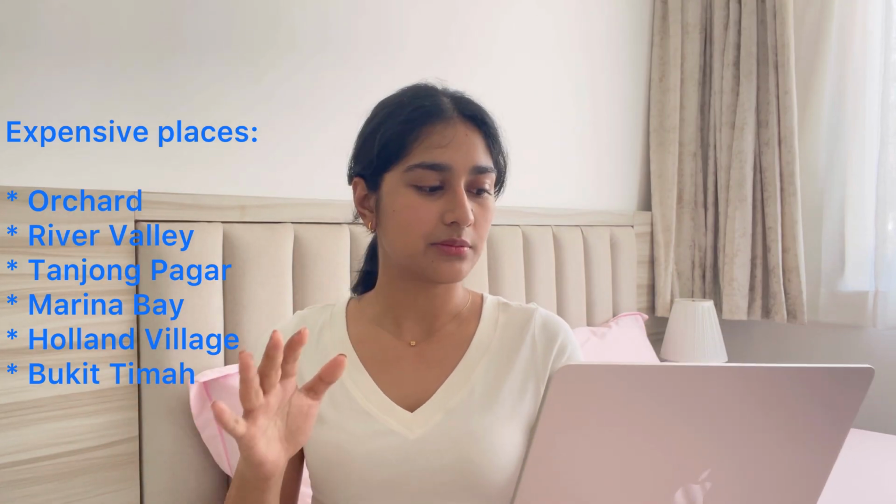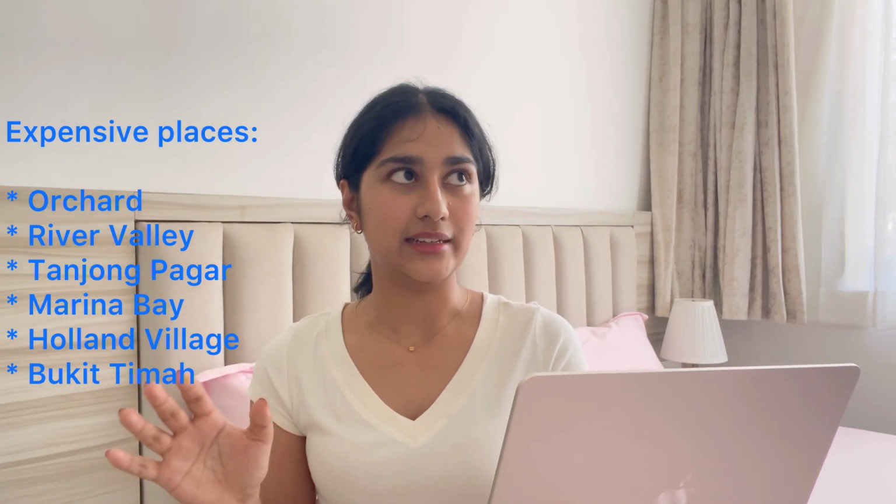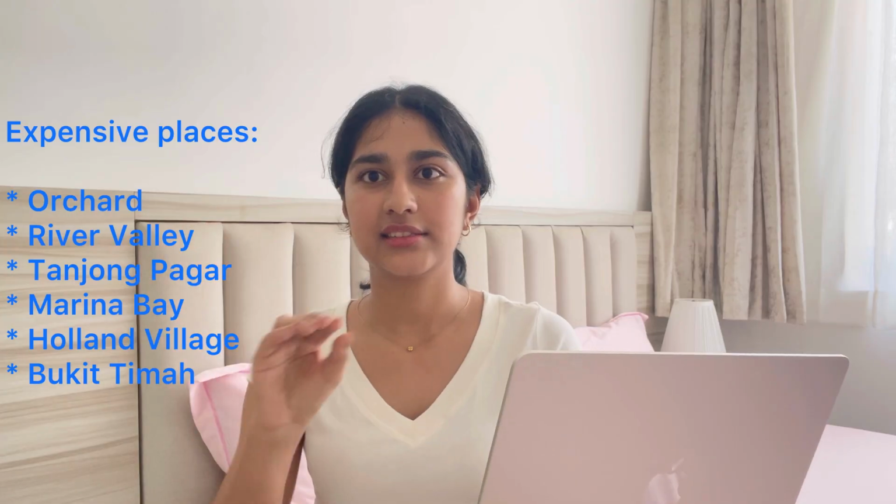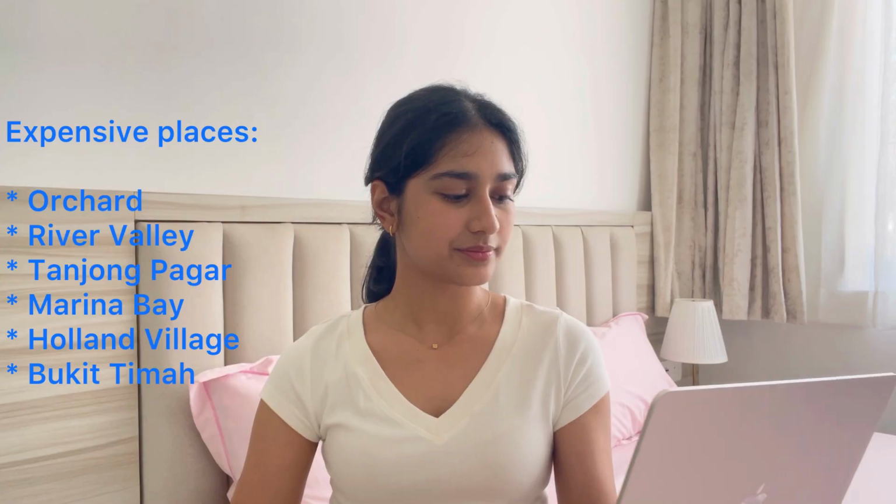So if you know anything about the Orchard area, well, that's basically central Singapore. It's where all your huge shopping malls are, like Orchard Ion, Takashimaya, Somerset, all of those places. It's like a huge hub of activity and also offices. And then of course the Marina Bay area is where you have MBS, the Marina Bay Sands. So it's a very touristy area, and with all of that comes a huge hike up in prices. So be prepared. Then you have mid-range areas.